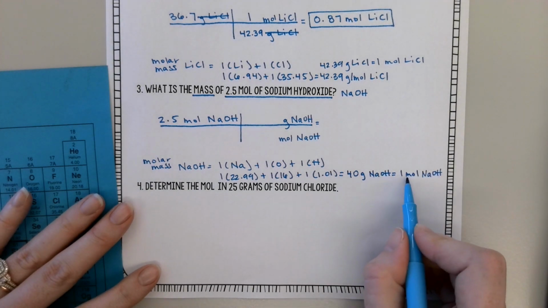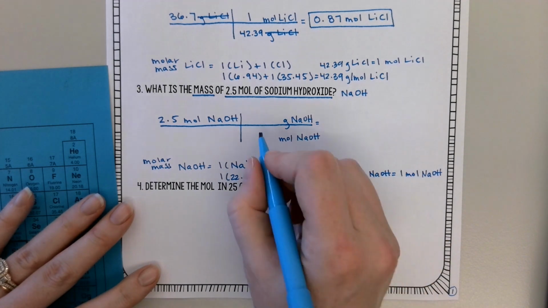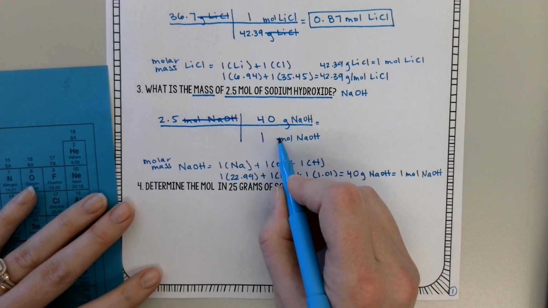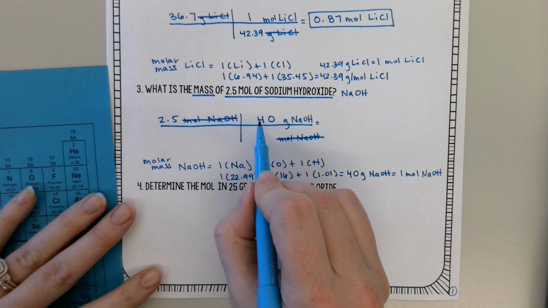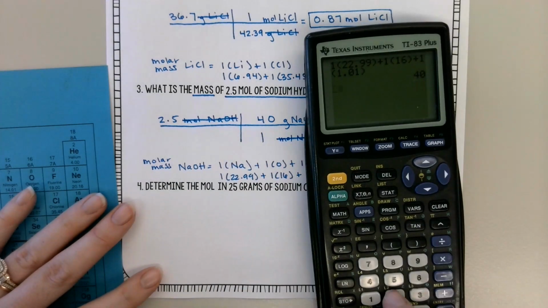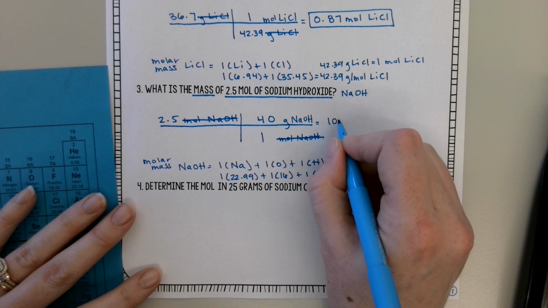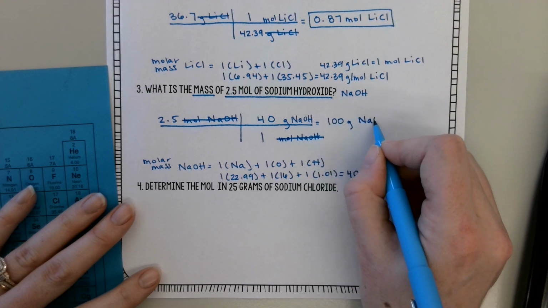So I'm going to put the 1 mole NaOH on the bottom and the 40 grams on the top. My mole of sodium hydroxide cancels. I'm going to multiply 2.5 times 40 and then divide it by 1, which will just be this number. So 2.5 times 40 is equal to 100. So our answer is 100 grams of NaOH.